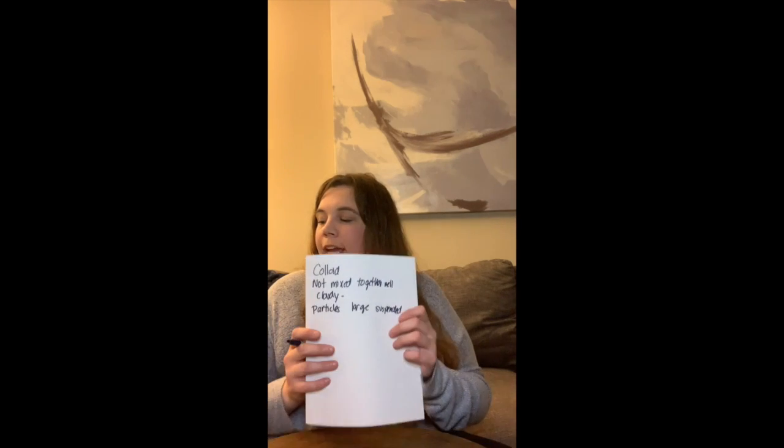And then the pieces are going to be kind of large, and they're going to be permanently suspended. Suspended is kind of like hanging in the liquid. And again, they look kind of cloudy when you separate them.